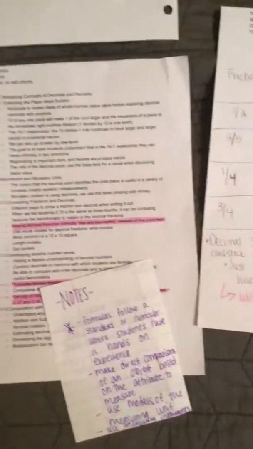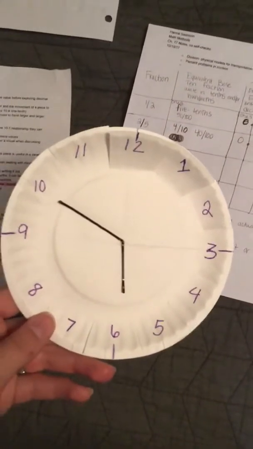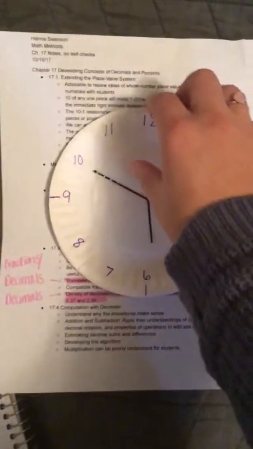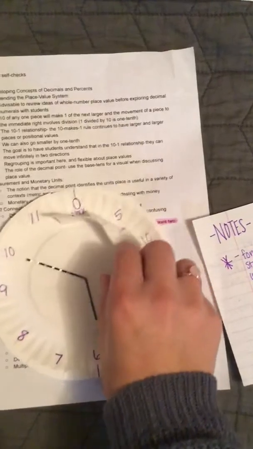And then one thing, I actually have two, that I want to take into the future was the geometry clock that we made today. I thought it was super hands-on and would be really conceptual for kids to make during class and then have a lesson over it.